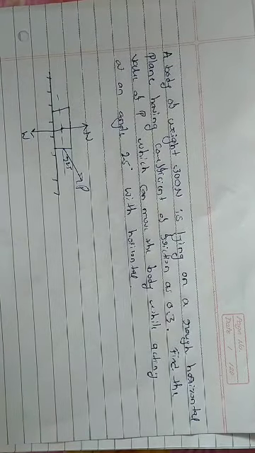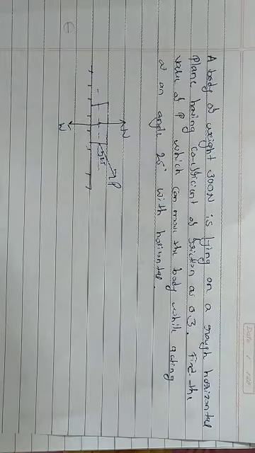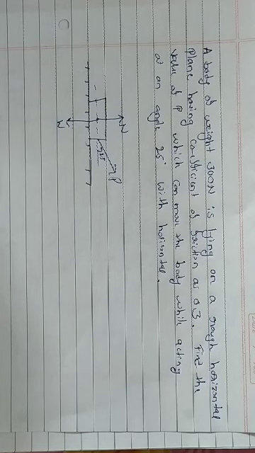Okay, so let me start with a simple problem. The given problem is: a body of weight 300 Newton is lying on a rough horizontal plane having coefficient of friction as 0.3. Find the value of P, which can move the body while acting at an angle 25 degree with horizontal. That means here we need to find the value of P.